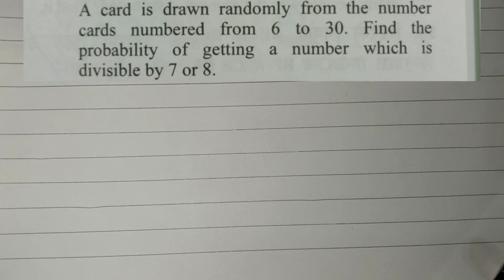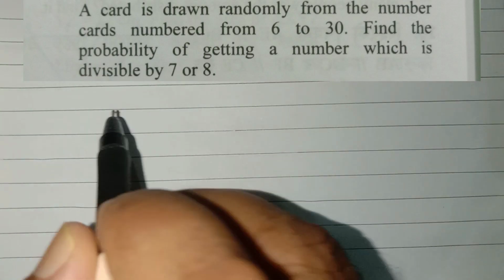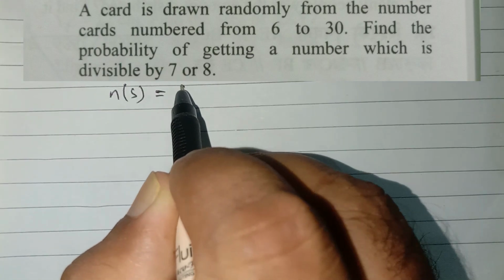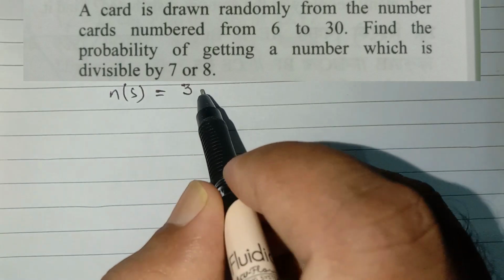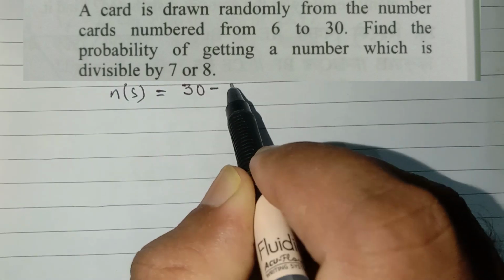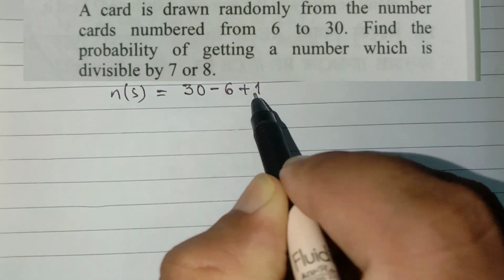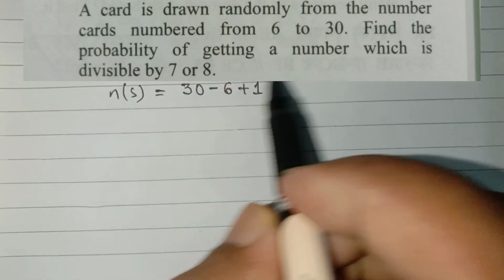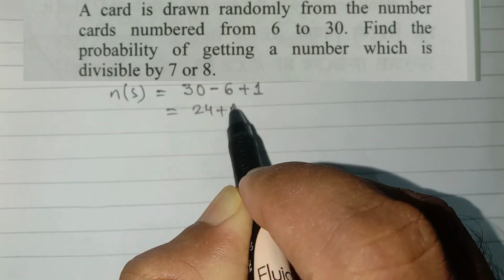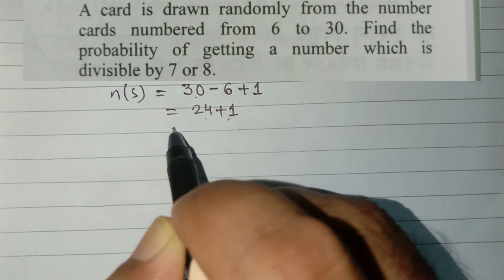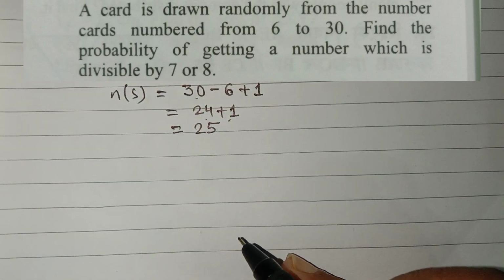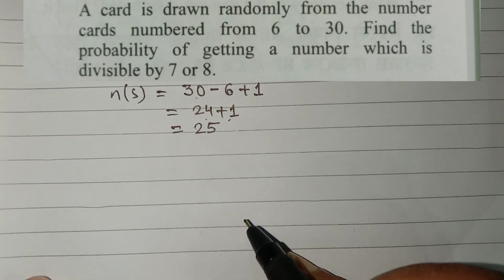Okay, so here you are given the cards numbered from 6 to 30. So finding the number of sample is always: write the greatest number, which is 30, and subtract the smallest number, that is 6, and don't forget to add 1. That means the greatest number minus the smallest number and add 1, which is equal to 24 plus 1, right? 30 minus 6 is 24, plus 1, you get 25. The number of sample is now 25, and here you are asked for the number divisible by 7.